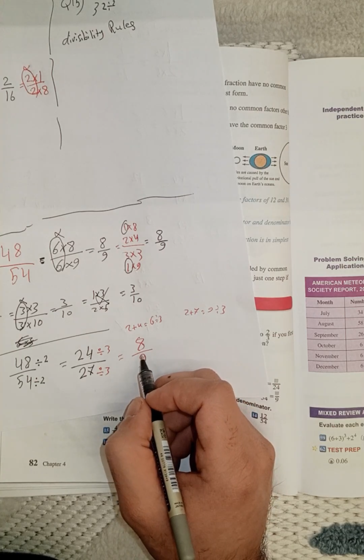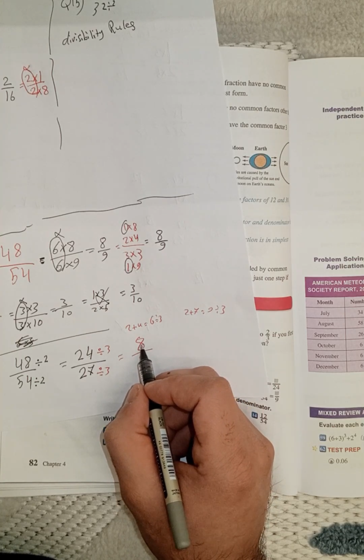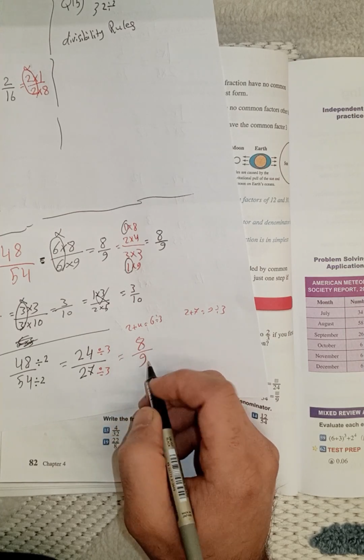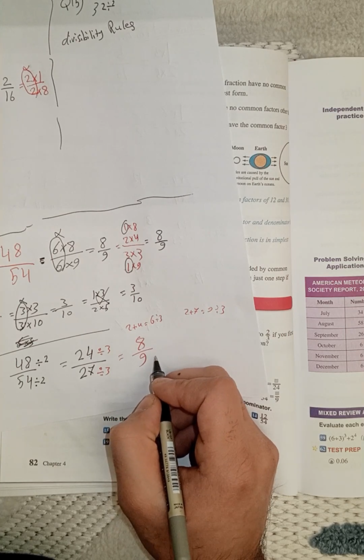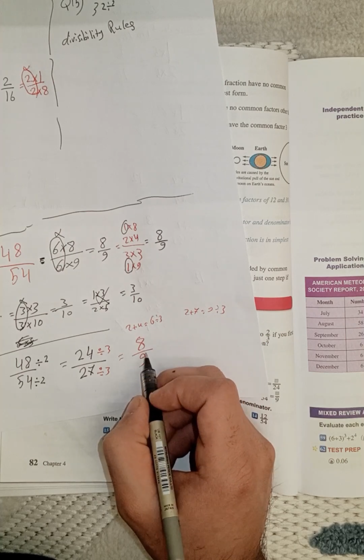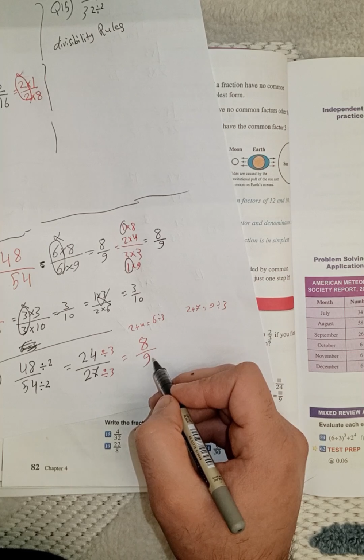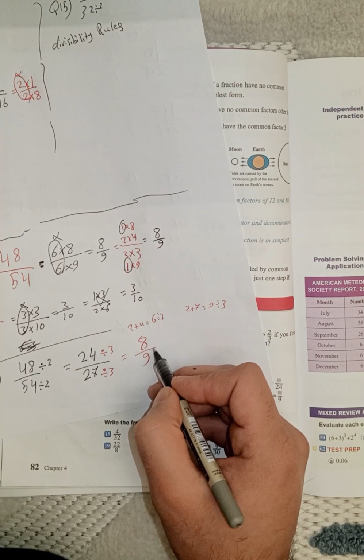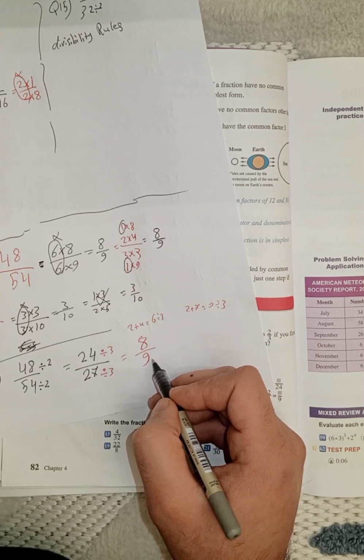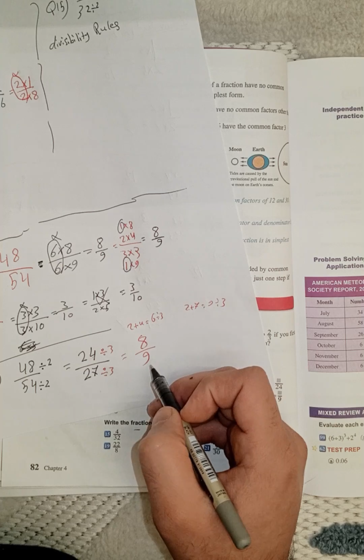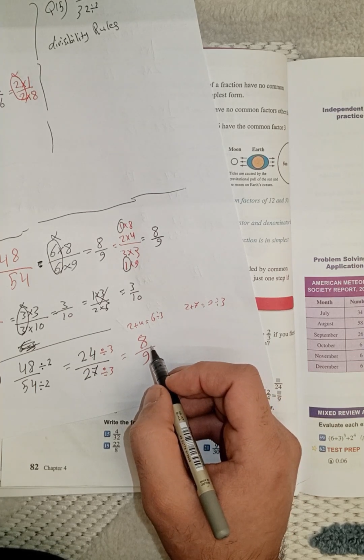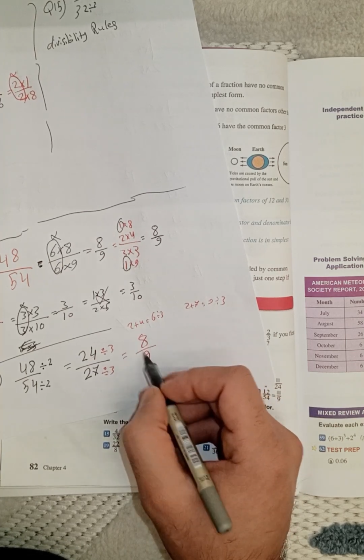Can we divide 8 by 9? No, but 9 we can, so there is no same number. These two numbers are not divisible by 2, 3, or 4. The only common number is 1, so that's why 8 over 9 is written in the simplest form.